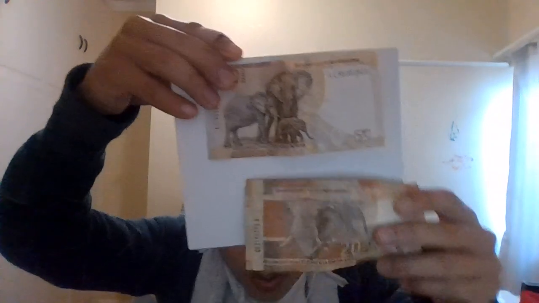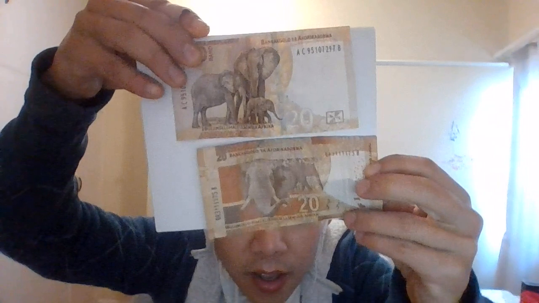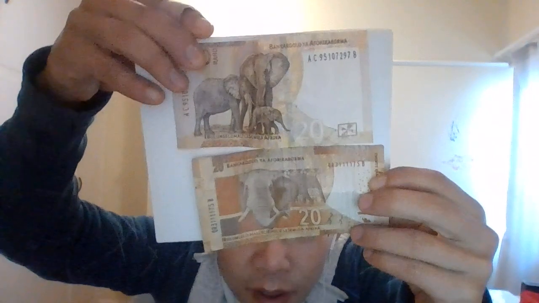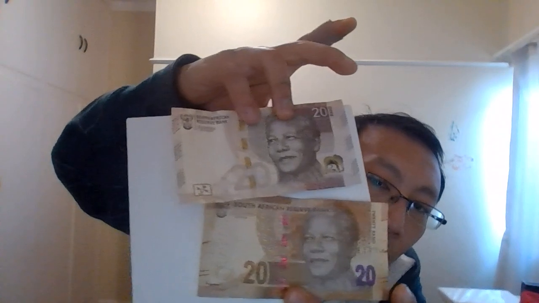So the new 20 rand is actually much better than the old design, I think. And yeah, the color is much better, easier on the eye. But yeah, nevertheless, it will start slowly phasing out the old 20 rand bills. Very nice, very good design. Like it a lot. And it really shows the tremendous man that Nelson Mandela was.